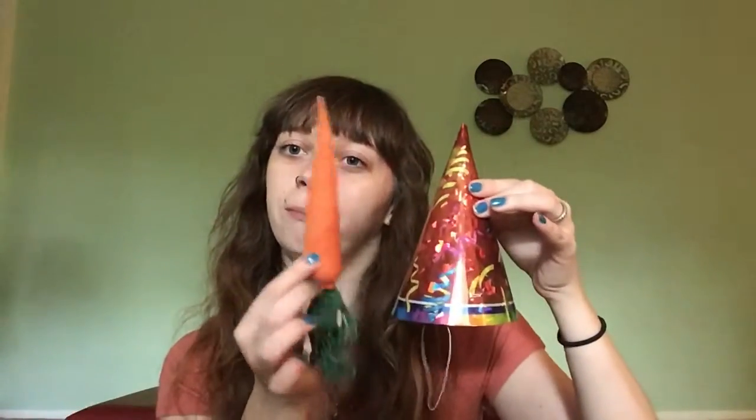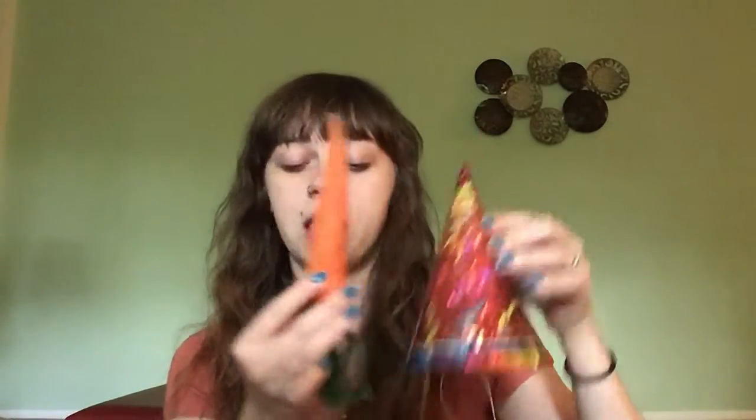So I can find a carrot. A carrot is like a cone shape. It has a round circle that goes around the leaves, and then it has one pointy tip, just like my party hat. These are cones. They are solid shapes. They are 3D dimensional shapes.